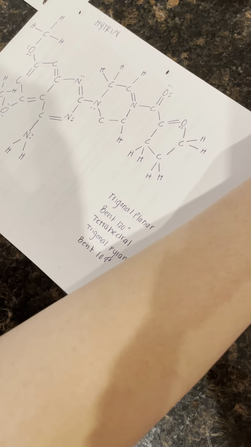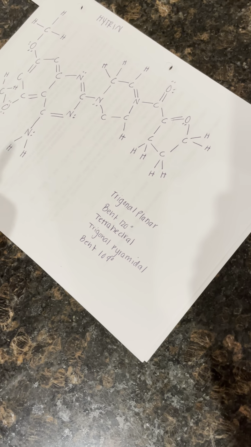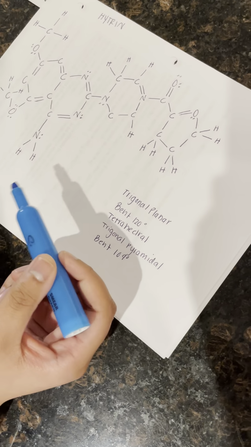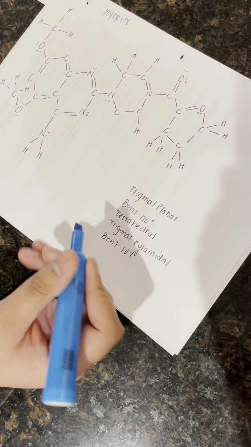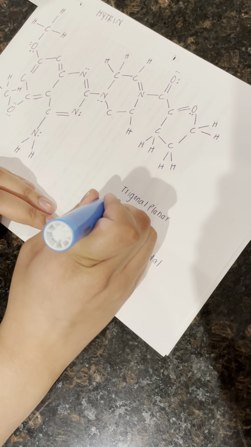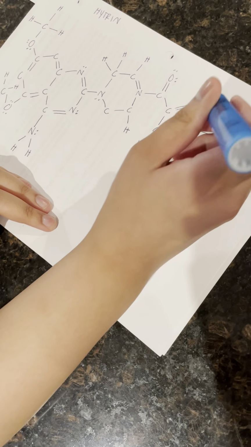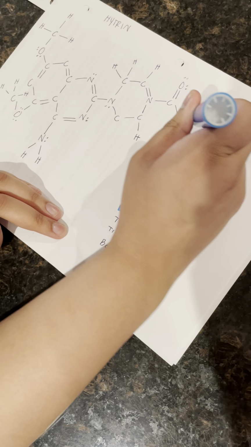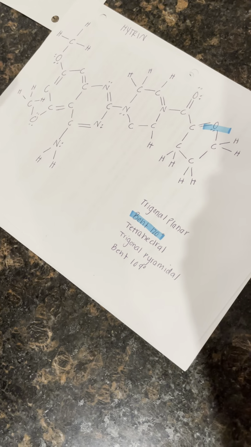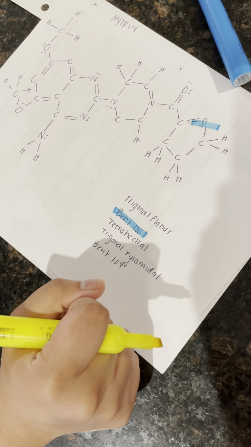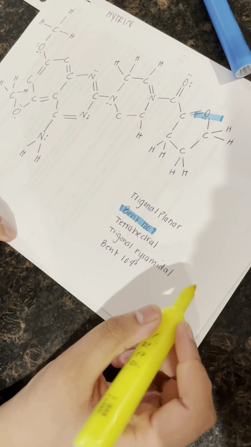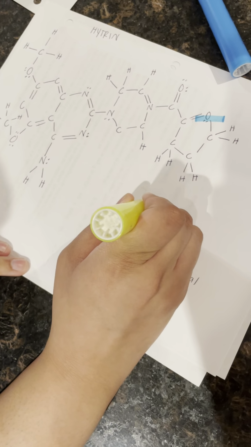Okay, so for bent 120, which is just one lone pair with two elements attached, we only have one, and we're gonna do that in blue, which is the oxygen right here. Okay, next we have trigonal planar, which is just three elements being bonded to a central atom, which is a lot of them.